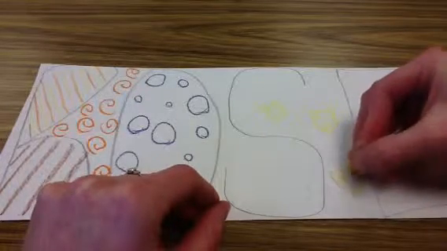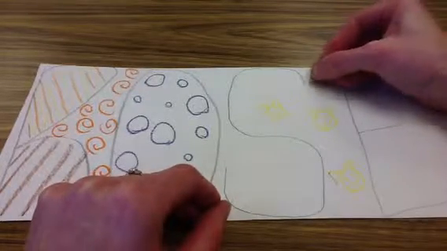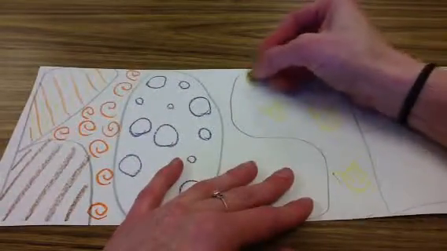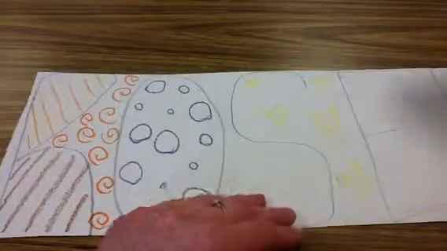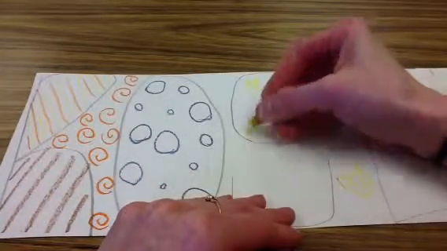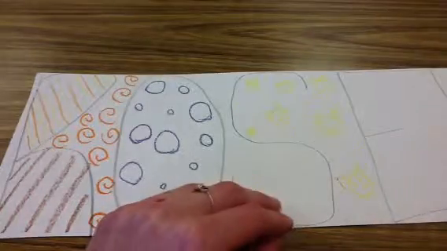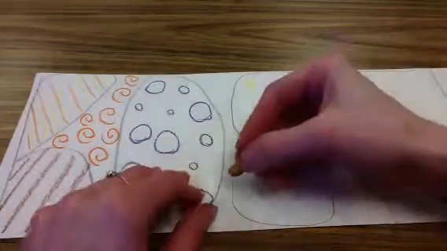I'm pressing really hard because we will be doing watercolor. So make sure you press hard, otherwise all your designs are just going to get covered up. So press hard with these crayons. Do we do a couple more? Want to fill in that space? What other kinds of lines do we know?